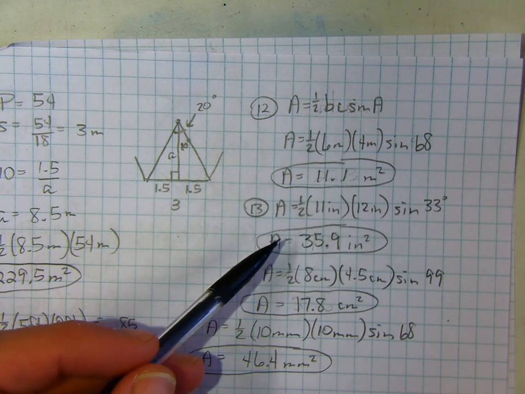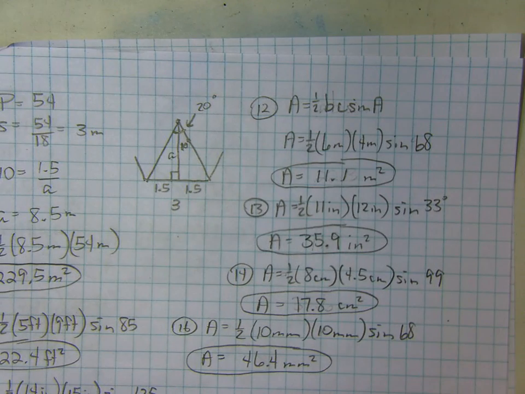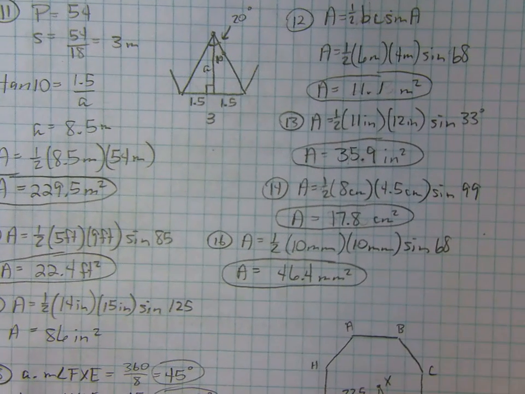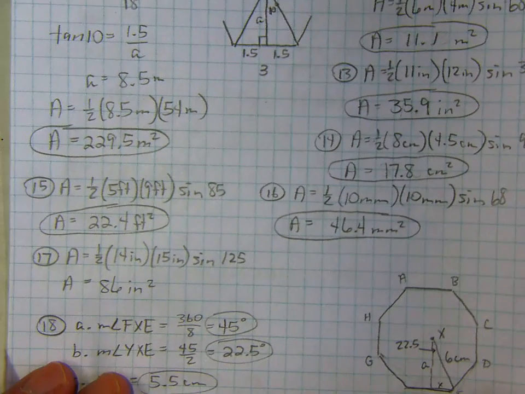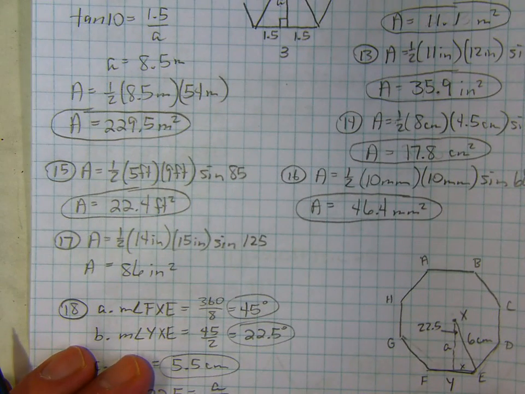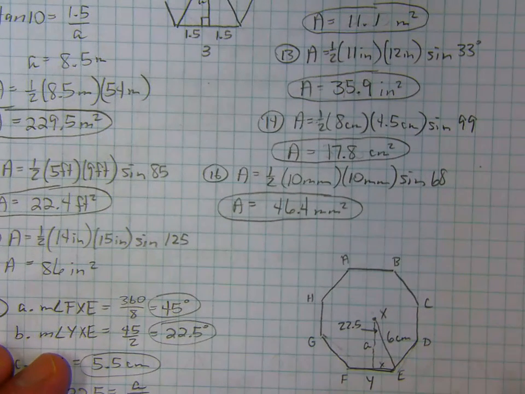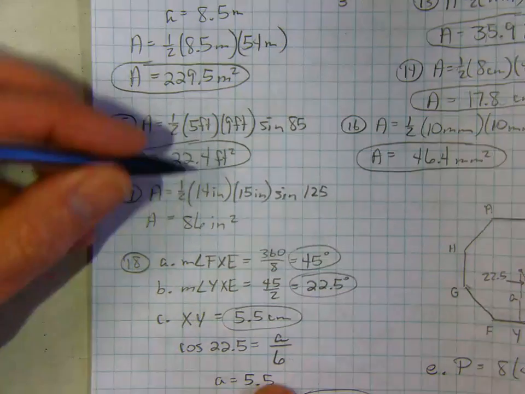Number 13, in this one, it's just 1/2, 11 times 12, sine 33, 35.9. 14, we'll just look at these answers. 17.8 centimeters squared. 15, 22.4 feet squared. 16, 46.4 millimeters squared. And number 17, and I didn't circle my answer, 86 inches squared.